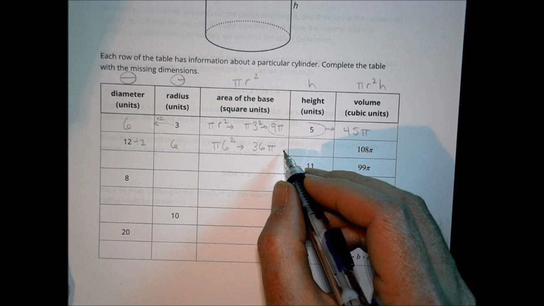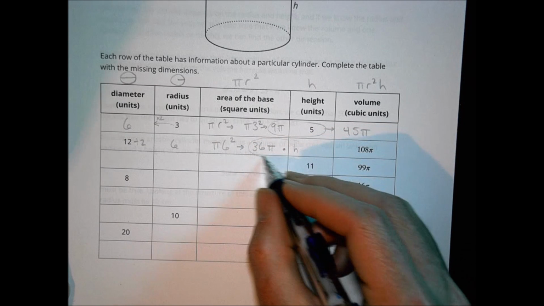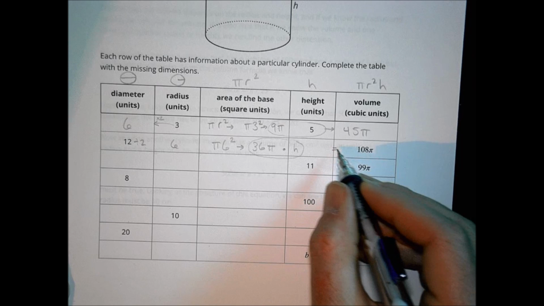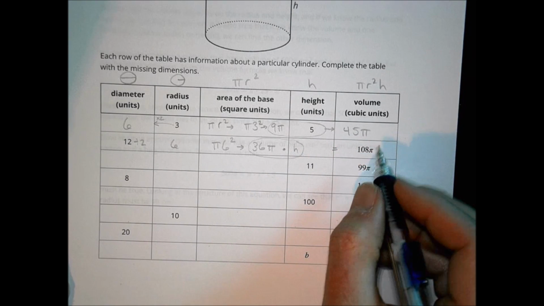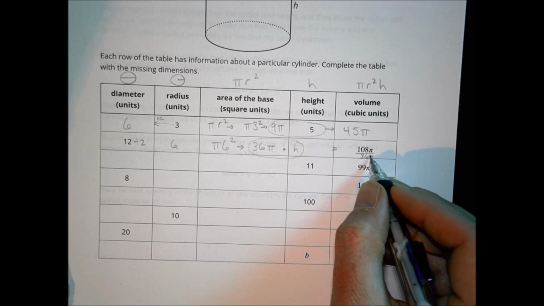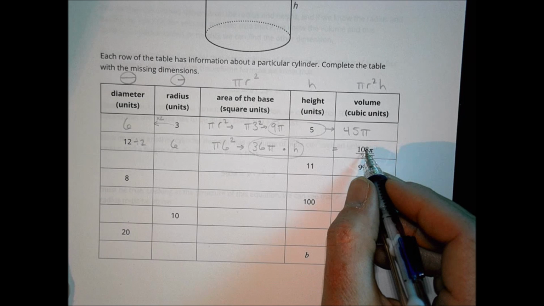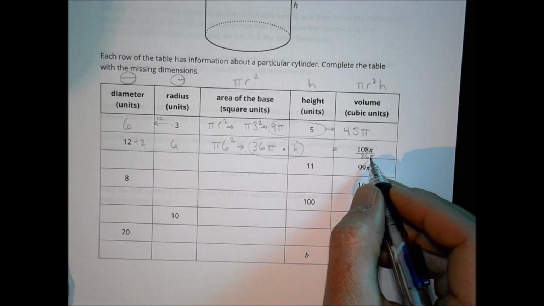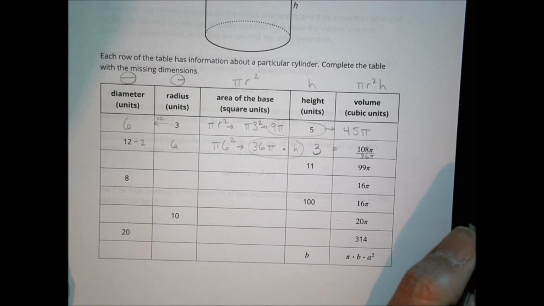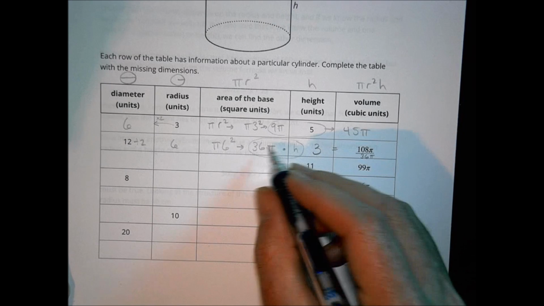So 36 times some height value right here, 36 times the height is going to equal 108, right? So if I wanted to get the h by itself, I would divide this side by 36 pi, right? Divide that over there to find out what h is going to be. And 108 pi divided by 36 pi is equal to 3. So our height is going to be 3. The pi's go away. So 3 times 36 is 108.